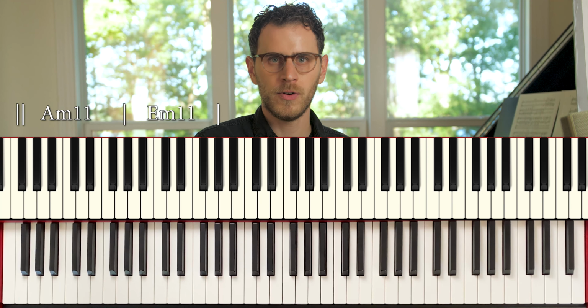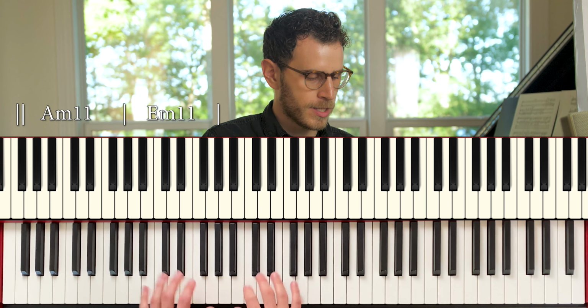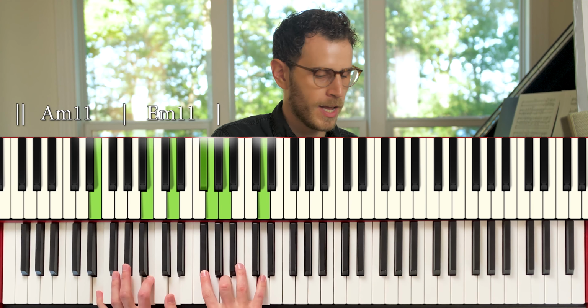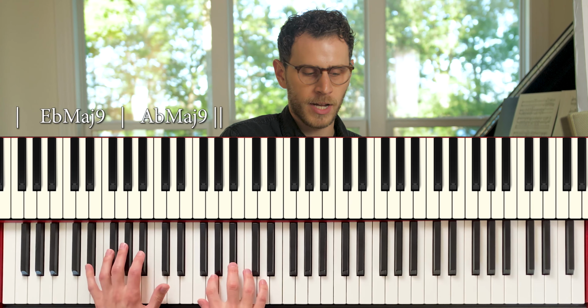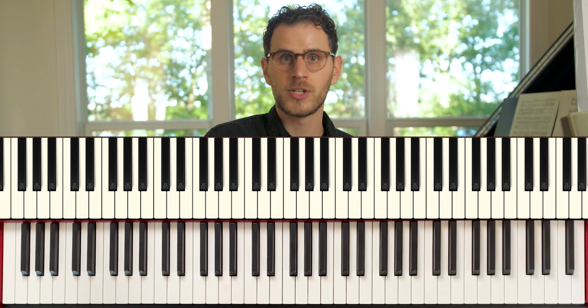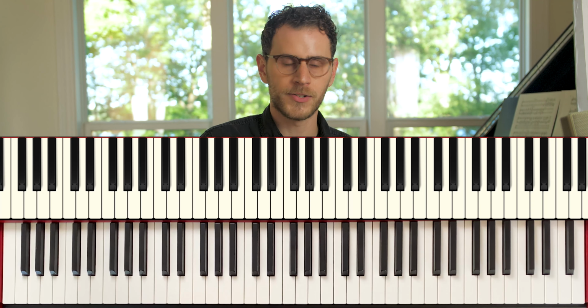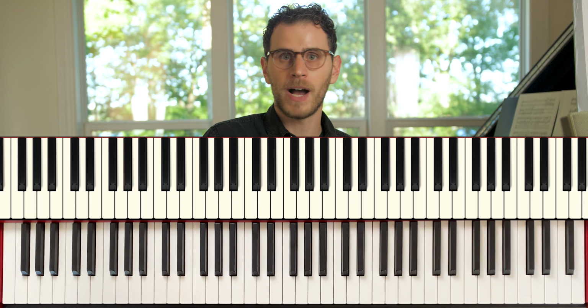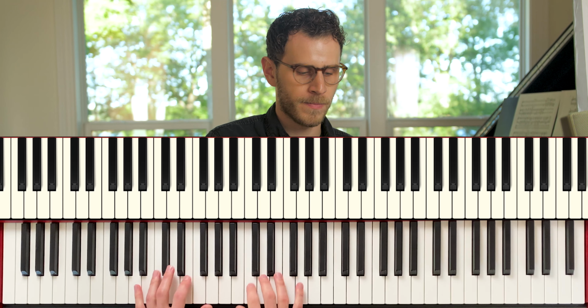Let's take those 2 harmonic cells that we were just messing with. Let's do A minor 11 to E minor 11. That's our first cell. And then let's do E flat major 9 to A flat major 9. And that's our second cell. If we're just thinking in terms of these small cells, all we have to do on the spot is come up with 2 chords at once. And then we combine those 2 cells and we've got a short progression.